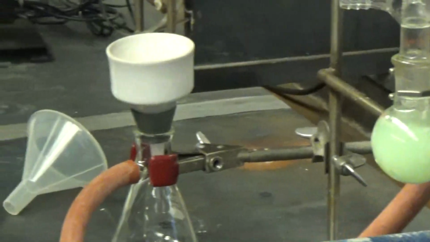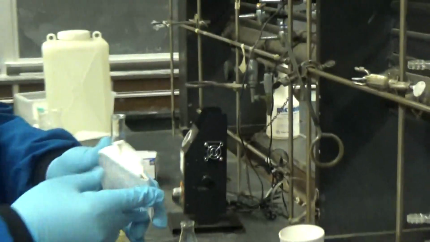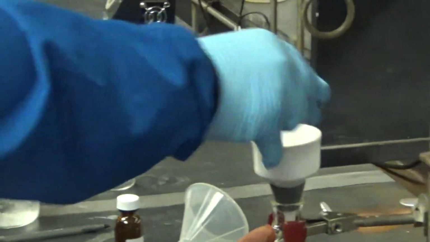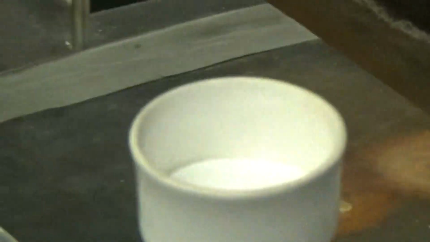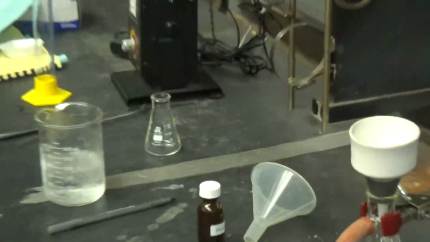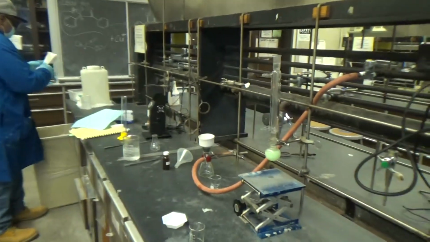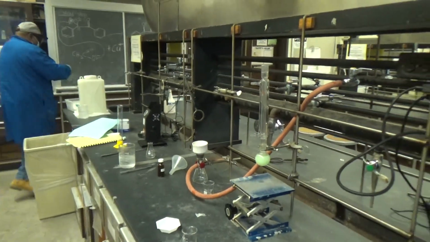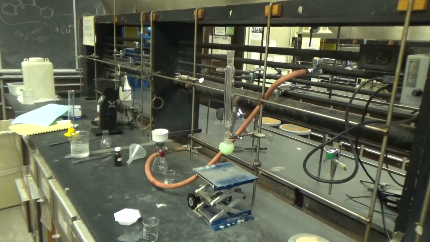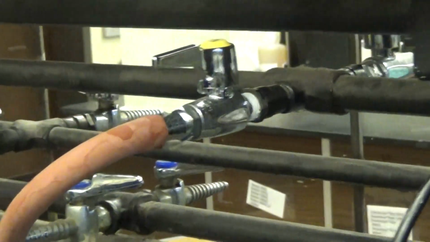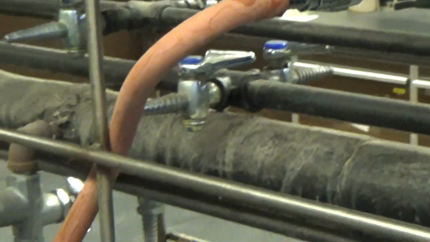What you do need now is a filter paper. I have some of them in my pockets. Alright, so we have a paper. I need to fix that. Alright, so we got the vacuum hose going.